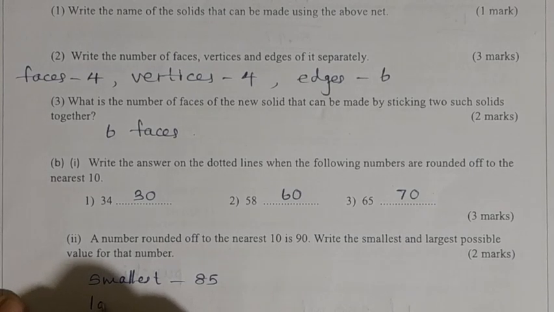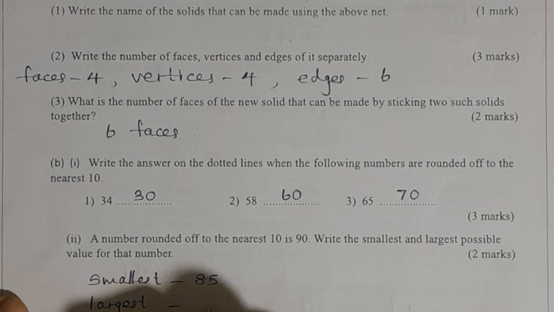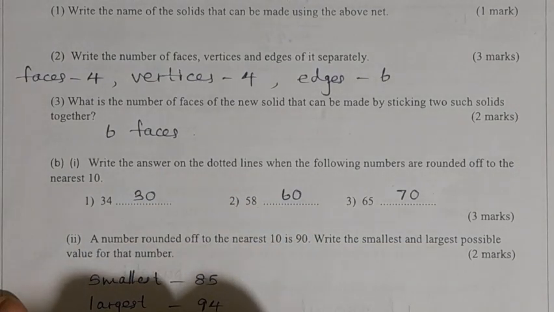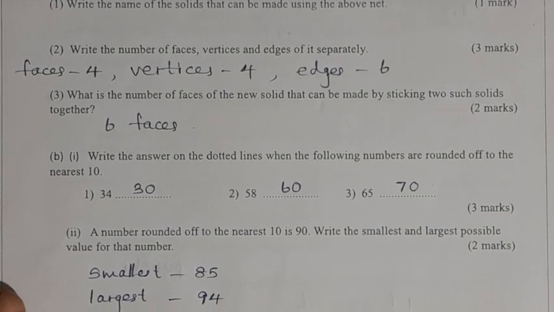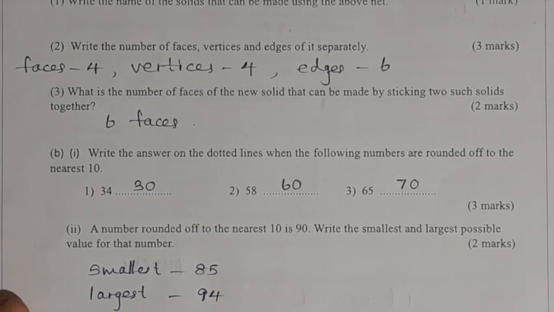Then the largest value of the given number should be 94. If it is 94 only, it is rounded off to 90. If it becomes 95, it is rounded off to 100. So these are the smallest and the largest values of the given number.